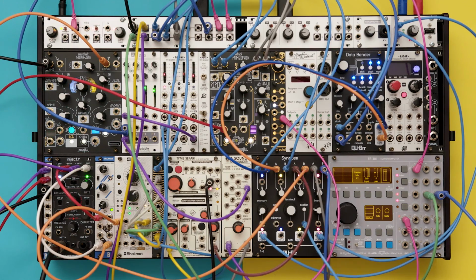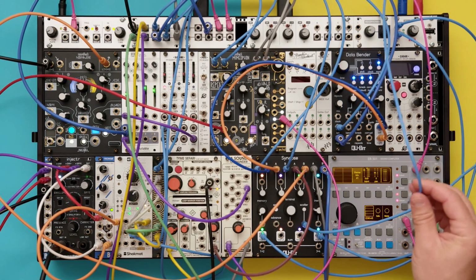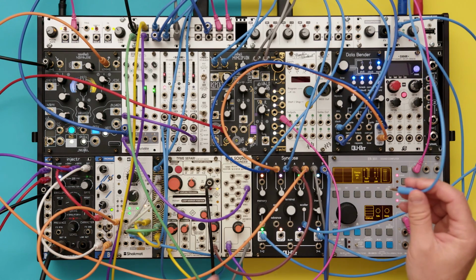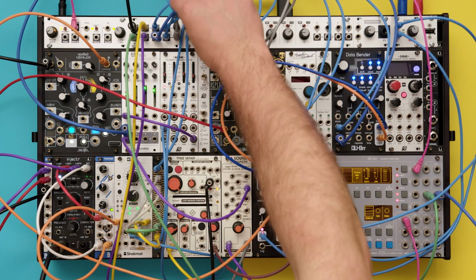Okay. So now when I hit this scatter input, what we should hear is our stereo field jumping back and forth between all of this stuff.